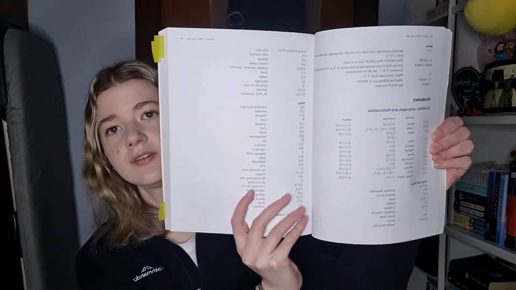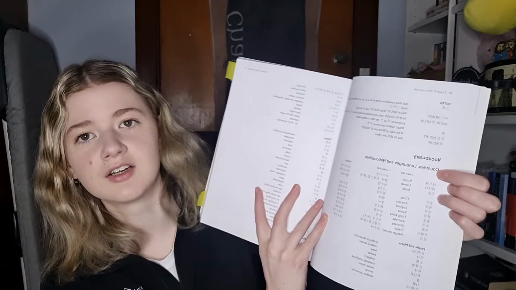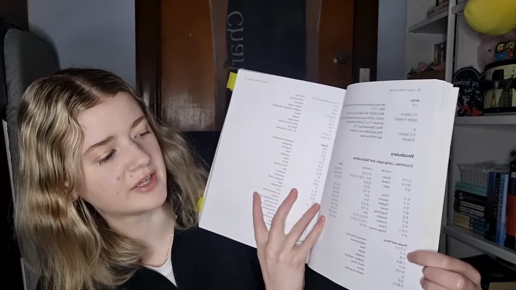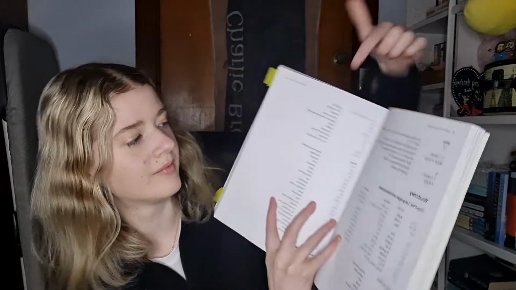After the dialogue section, there is vocabulary that they give you for the chapter, and the vocabulary is usually divided by a topic or thing. Here they've divided it by countries, languages, nationalities. Here's people and places. Then here they've divided it as things, and that's how they usually divide it. And on this chapter there are 1, 2, 3 pages of vocabulary. That is a lot to take in.